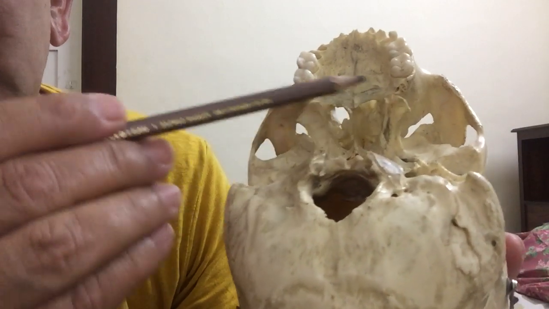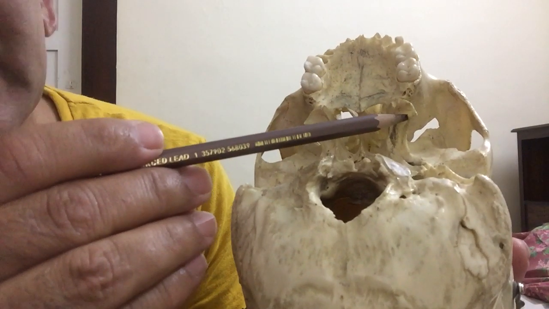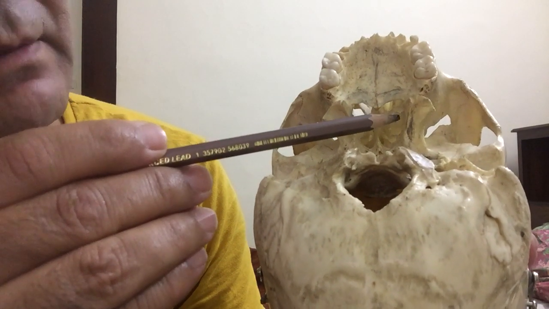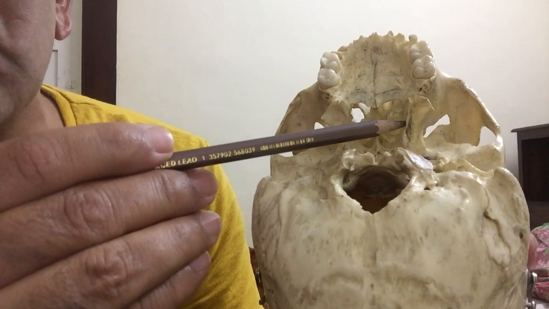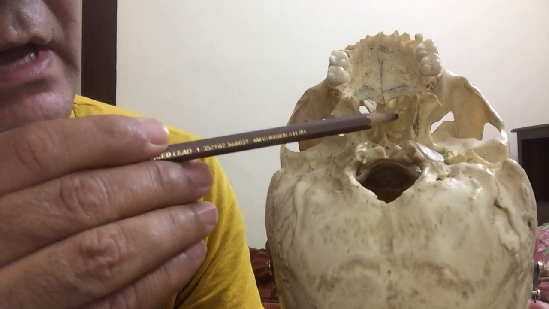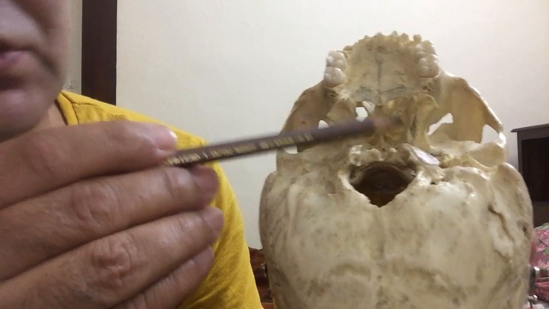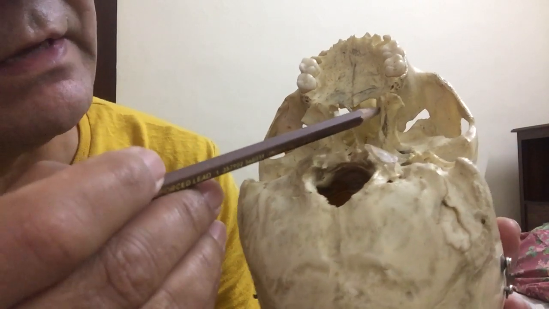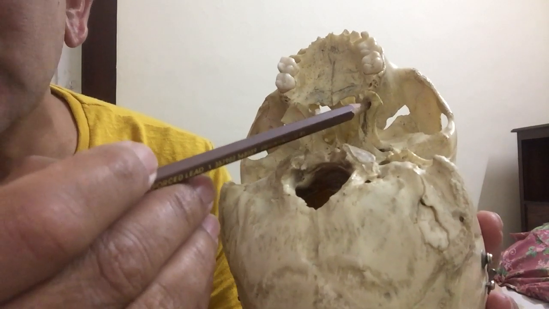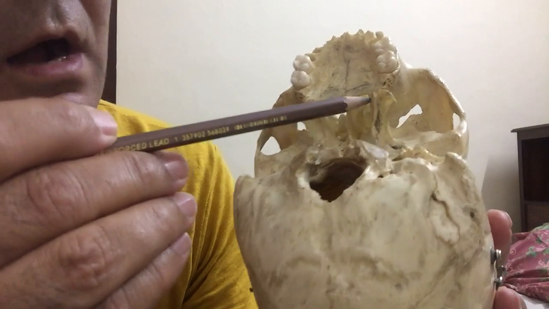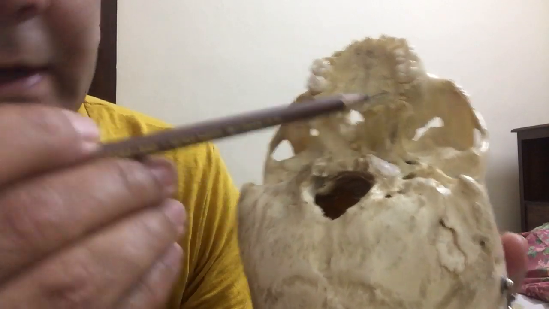This is called the pterygoid process. The outer one is the lateral pterygoid process, and the middle one is the medial pterygoid process. Between both pterygoid processes is a fossa, where the tonsils are situated.